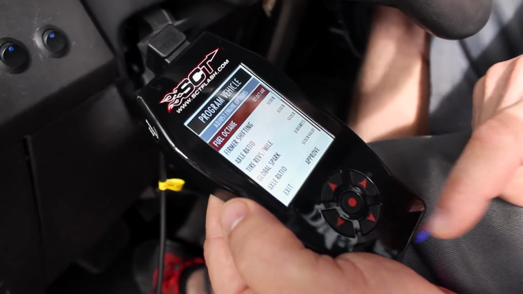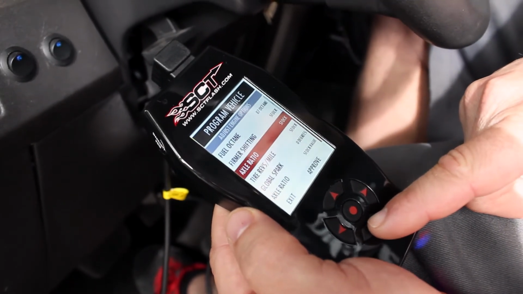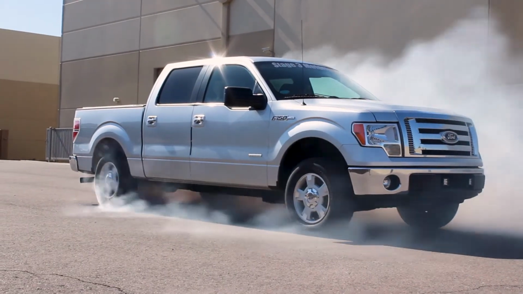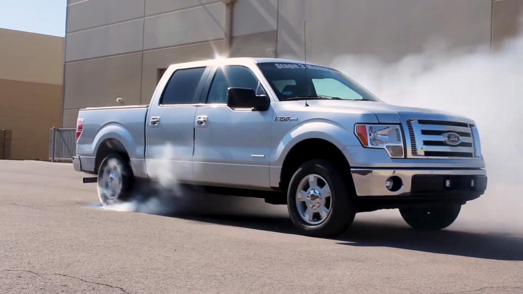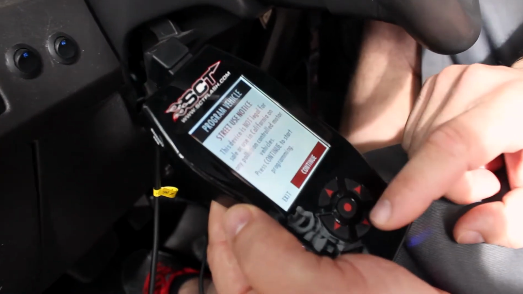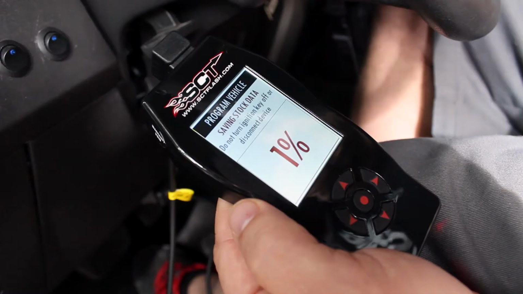So you've just purchased some potent custom tunes for your vehicle from us here at Stage 3, but before you can load this performance modification onto your vehicle's computer and test out your newfound performance, you need to get them onto your SCT device through your personal computer. Here's a quick rundown on this process.